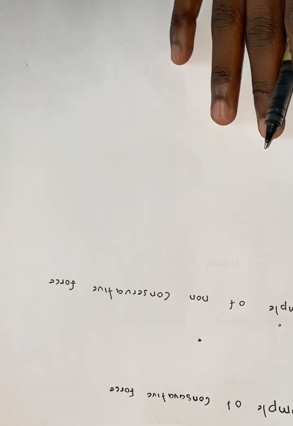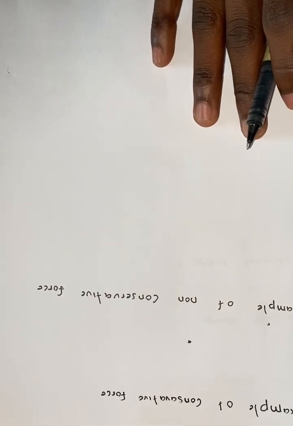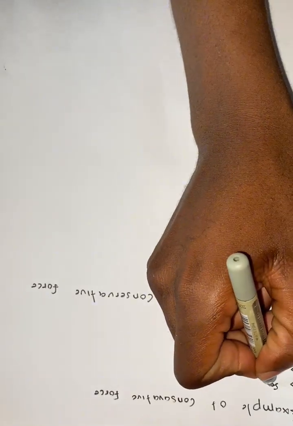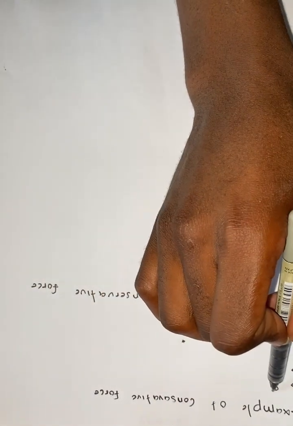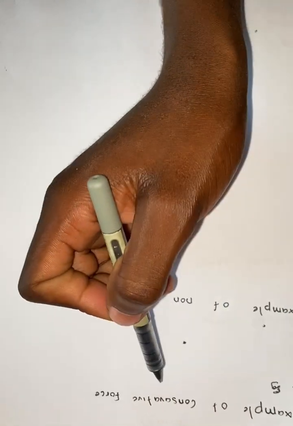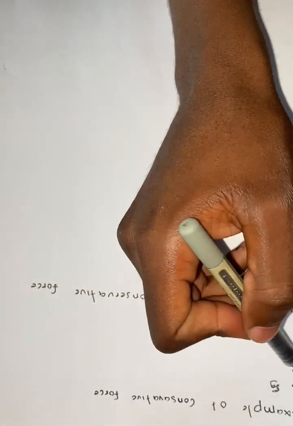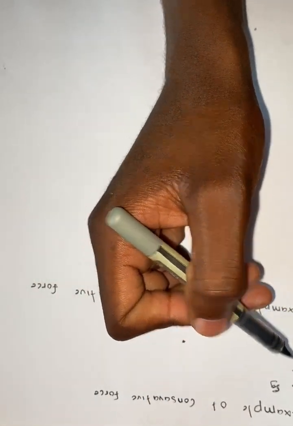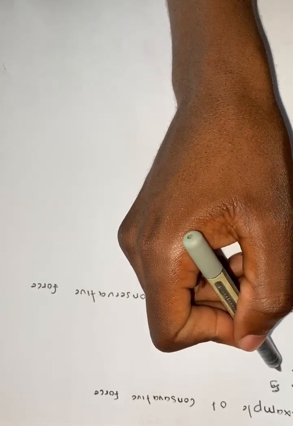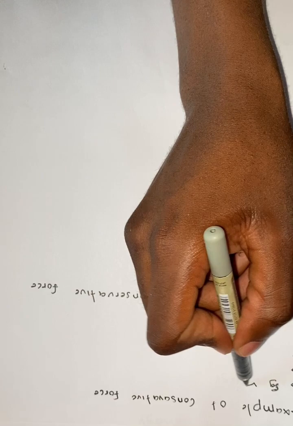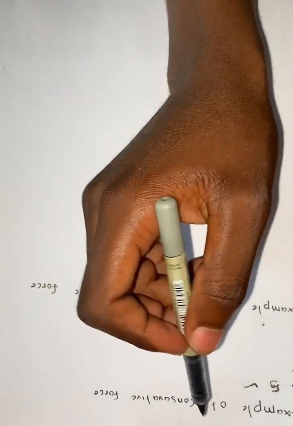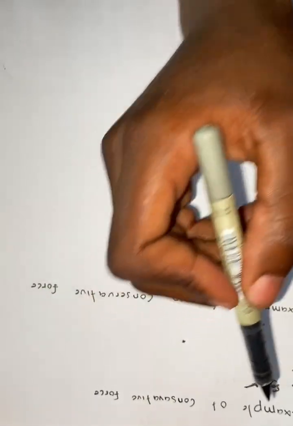Examples of conservative force. The most popular example is simply Fg. Fg is a good example of a conservative force. There are some other forces, but they are out of our syllabus. There are other forces that you can include as conservative forces, but please only stick to Fg as a conservative force. Do not include the other forces.